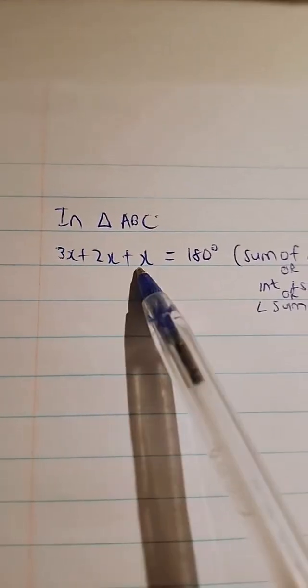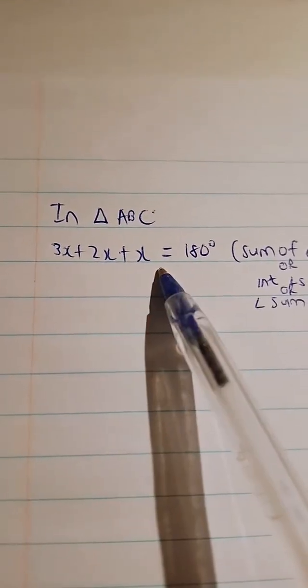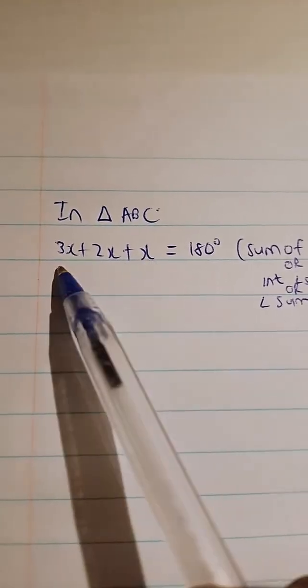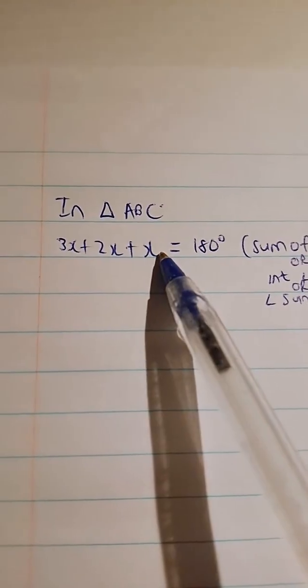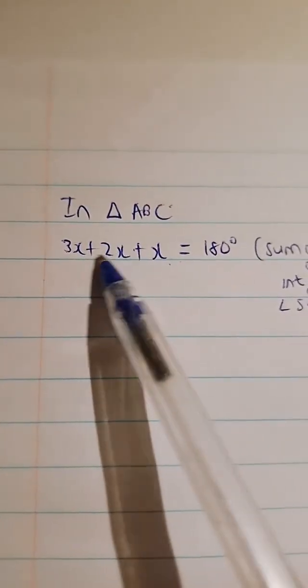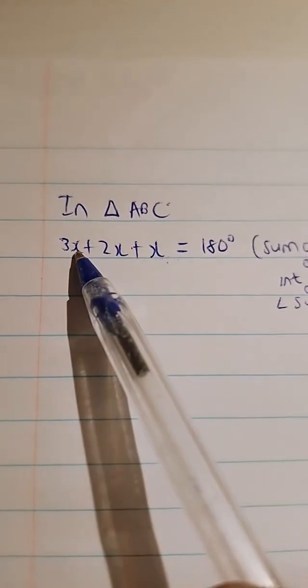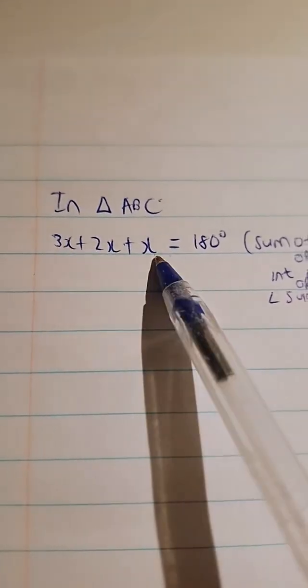So 3x, 2x, and x, we call these three terms like terms. Why do we call them like terms? Like terms are terms that have the same variable. So 3x, 2x, and x, they all have the same what? Variable. So what you do is you add these like terms.